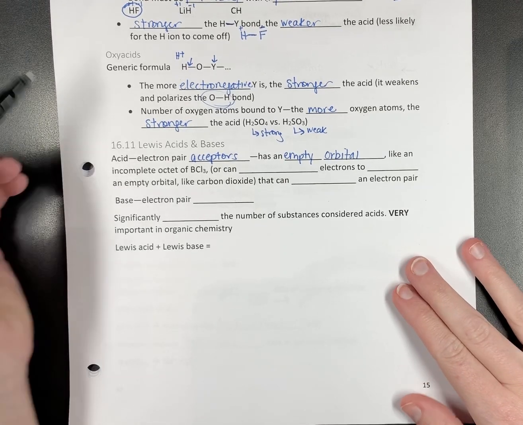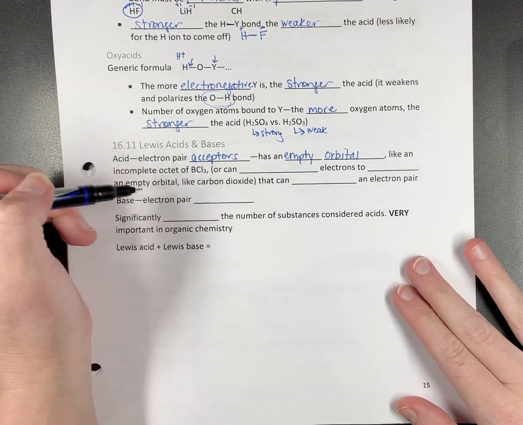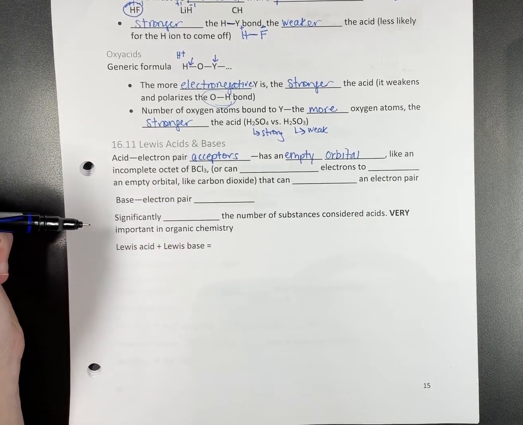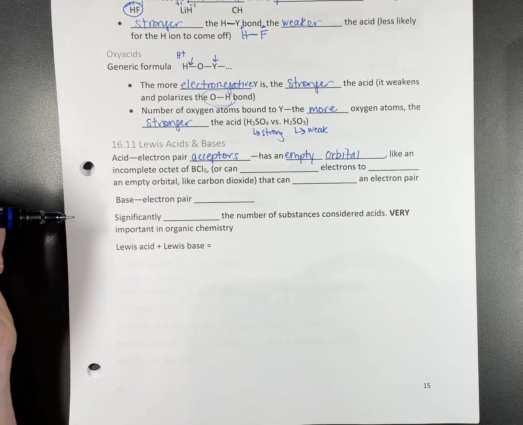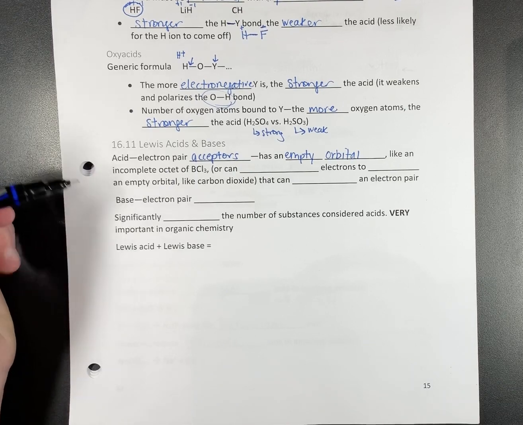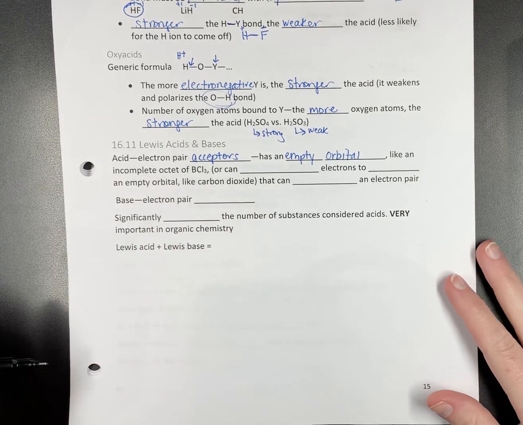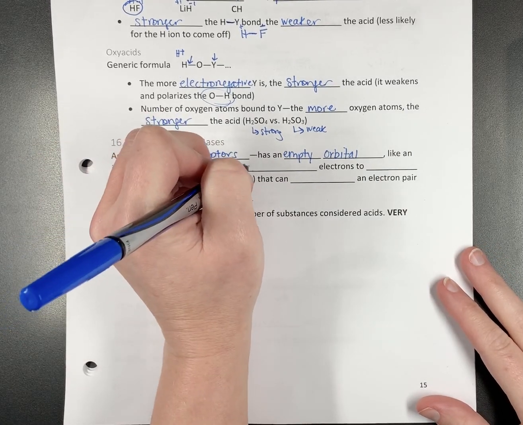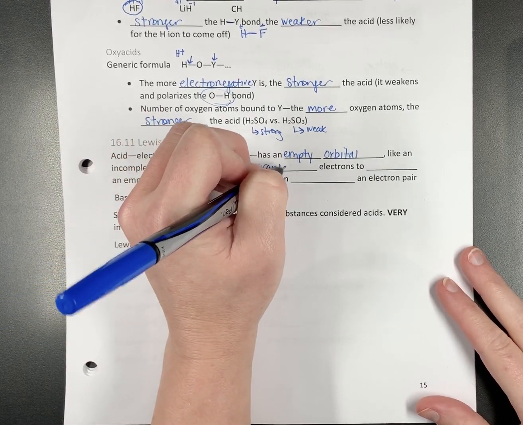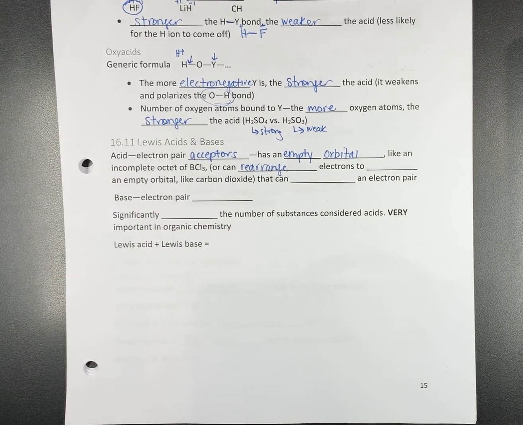So some of those that have incomplete octets, like boron, because boron's happy with 6, well, it has an empty shell. It can take 2 more electrons. Or if it doesn't already have an incomplete octet, it can actually rearrange the electrons within the structure.